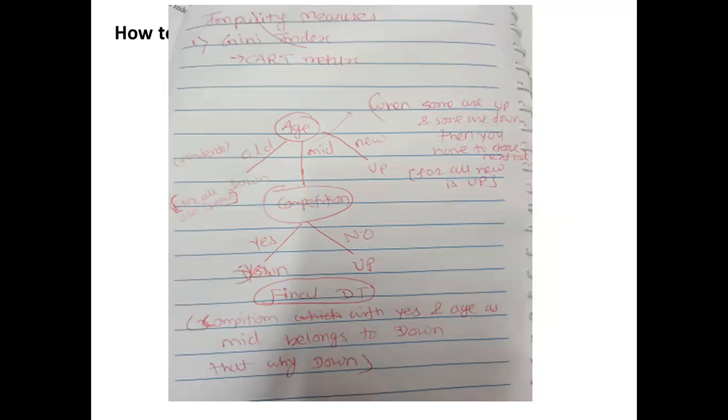So this is the most important question that is asked in the examination, and this is the most likable question of a particular examiner to be considered in the exam.